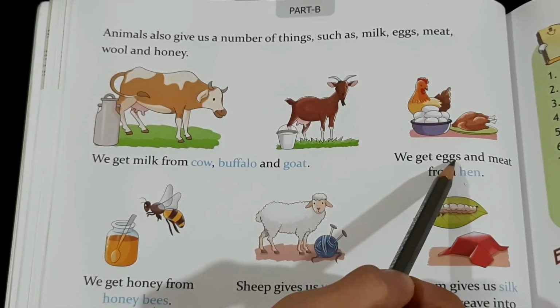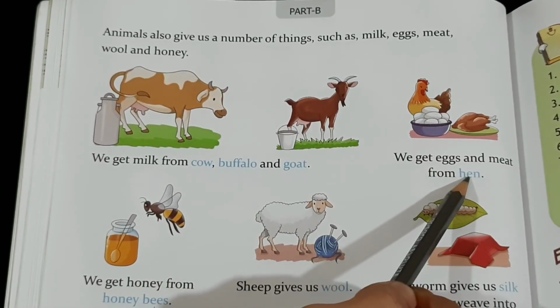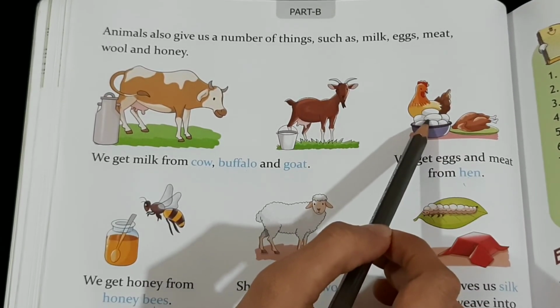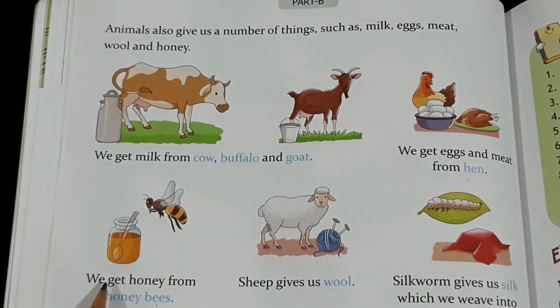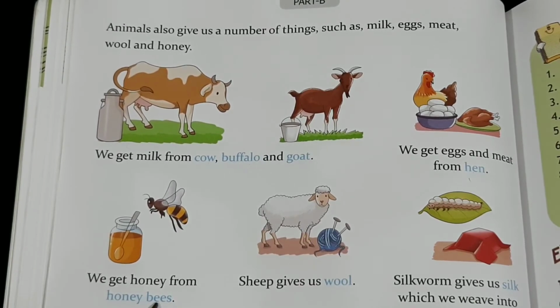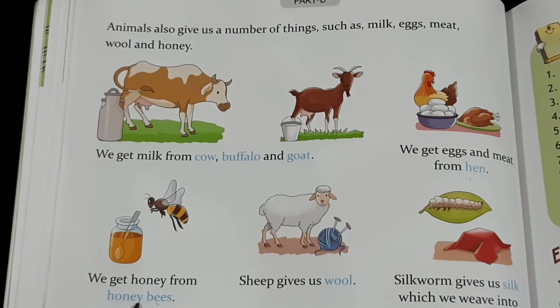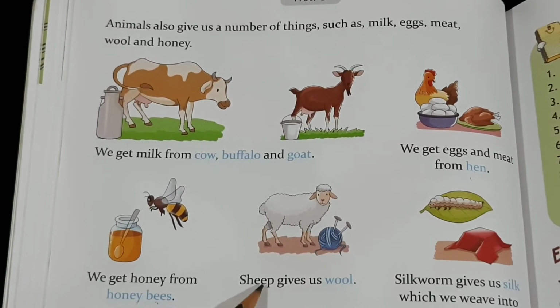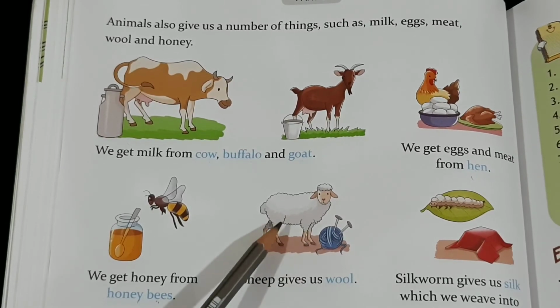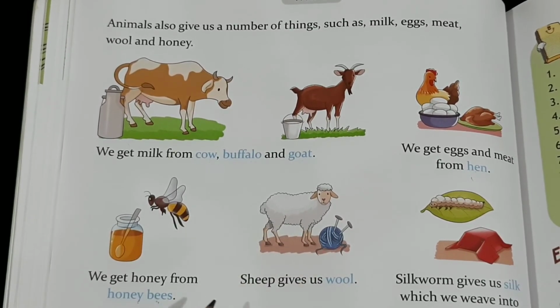We get eggs and meat from hen. From where do we get eggs and meat? From hen. Okay, children? We get honey from honeybees. From where do we get honey? We get honey from honeybees. Sheep gives us wool. Who gives us wool? Sheep gives us wool, which we use to make woolen clothes.